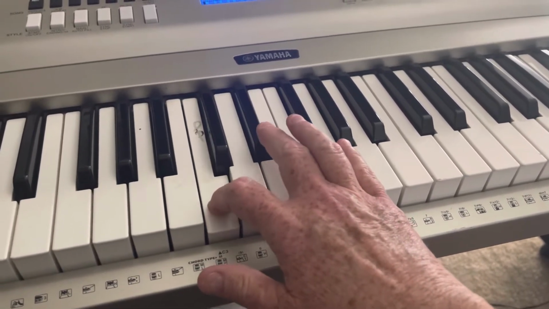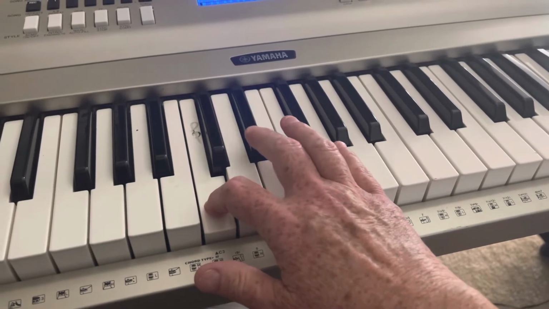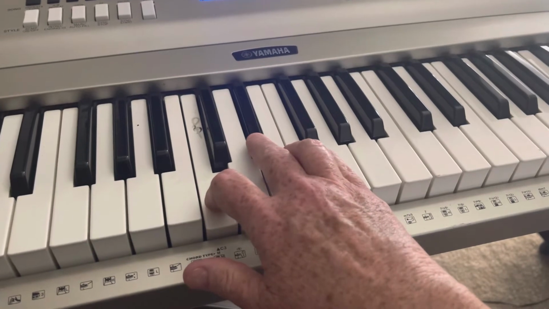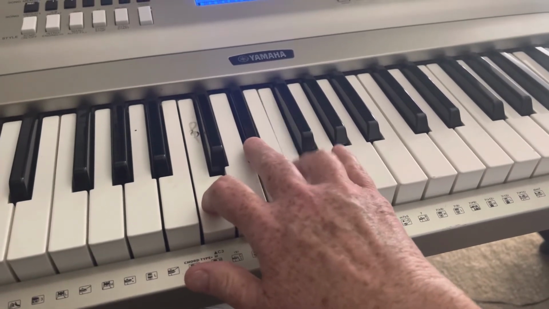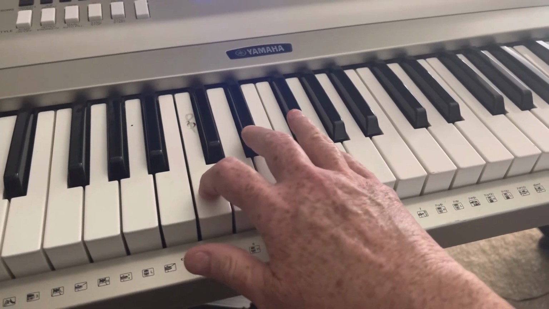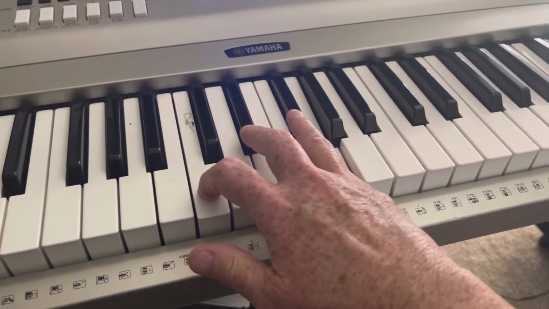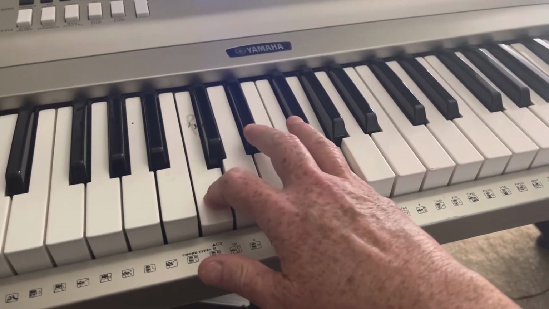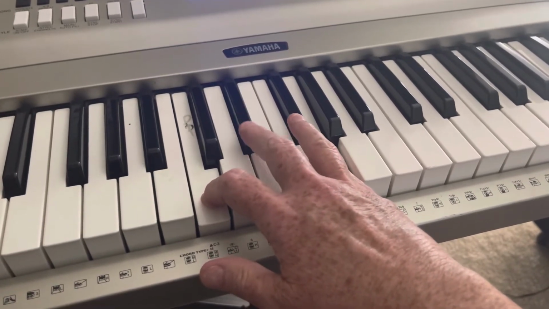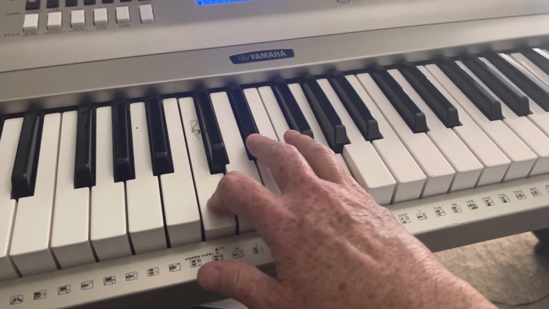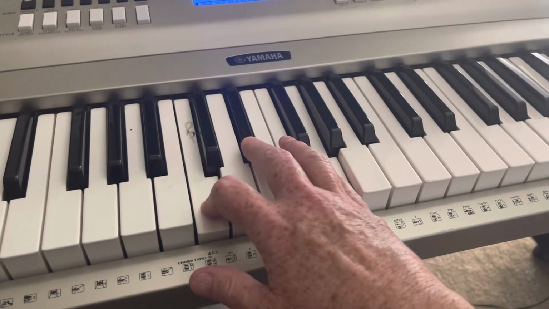So this is root plus 3. Then the next note is 1 half step, 2, 3, 4 half steps. So it's the root, whichever note you choose, plus 3 half steps, plus 4 half steps. And you will get every single one of your minor chords.